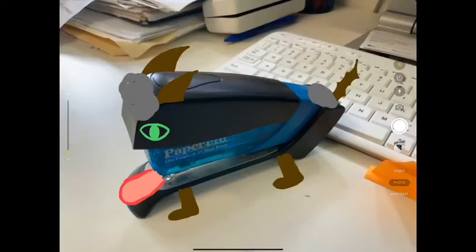Now use all those features to turn your object into something that's living. You can add legs, eyes, tongues, ears, hair, tails. Add anything that you think will make your object look like it's alive.